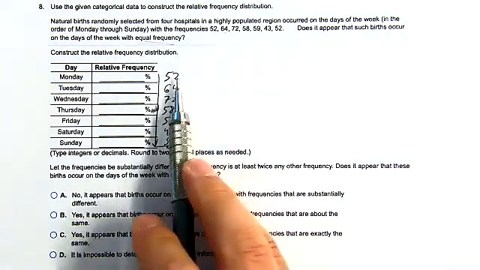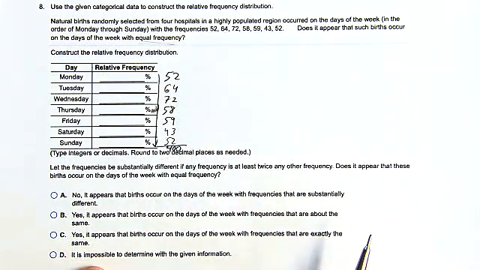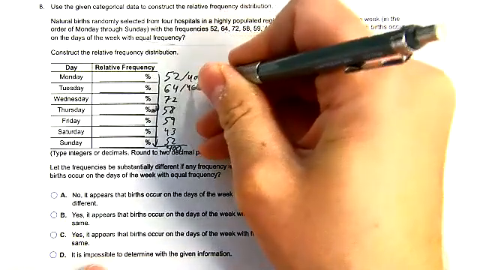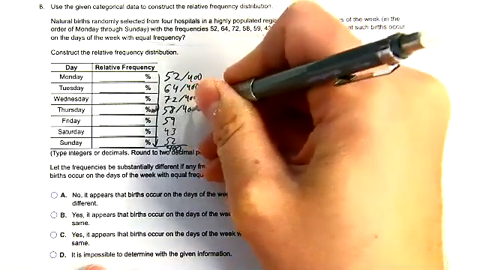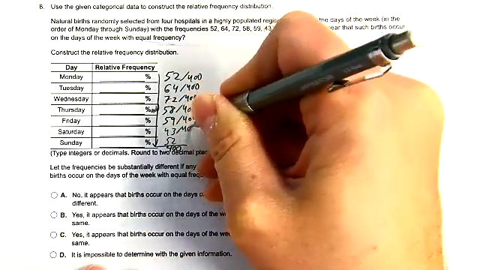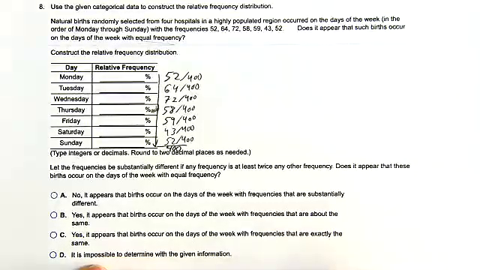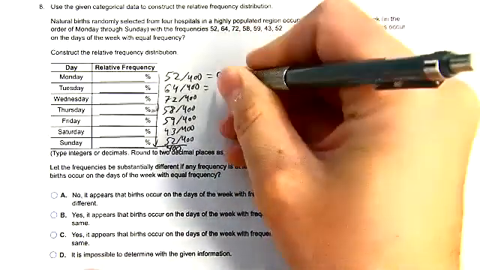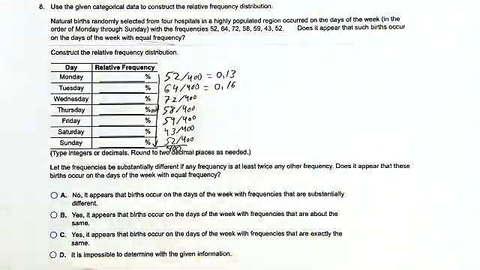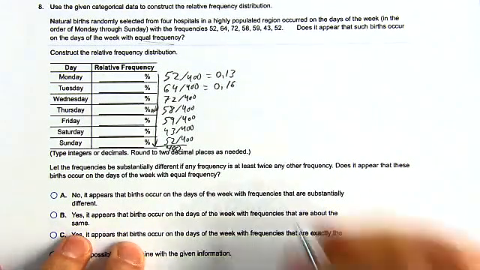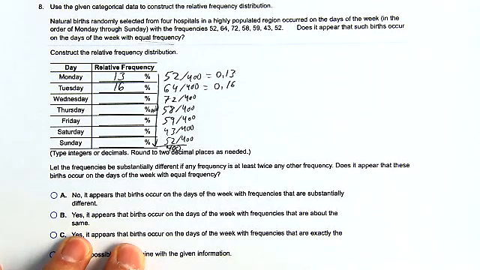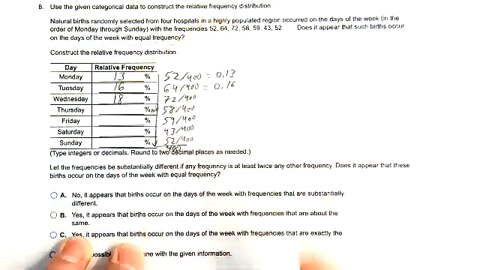Now, how do we change these numbers to relative frequency numbers? Just divide by 400. So let's just divide each of these by 400. That total we just found. And that will get them into percentages. And if you do this, I'll just write a couple. You'll get 0.13, 0.16, etc. They're going to want them as percentages. So this would be an even 13%, 16%. You'll get 18% for Wednesday.